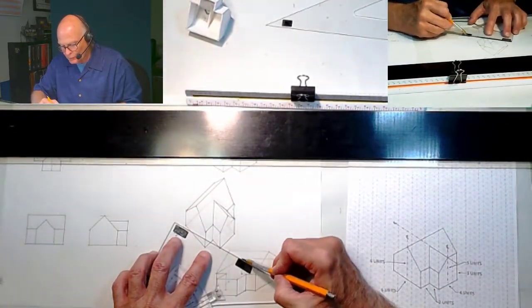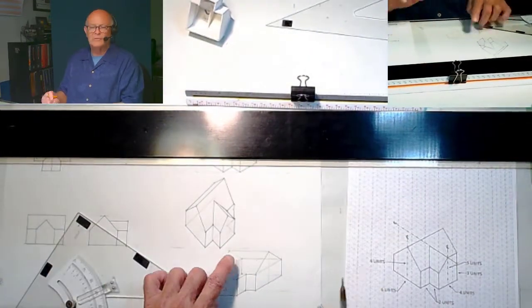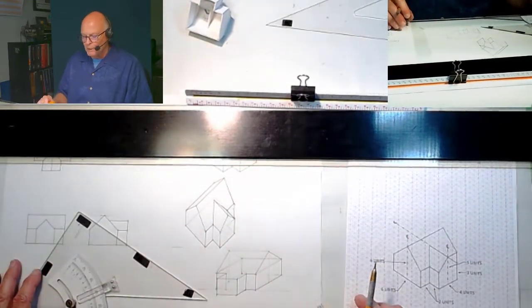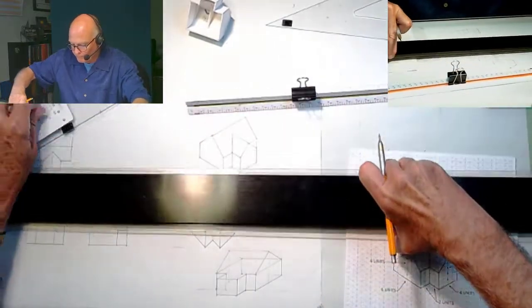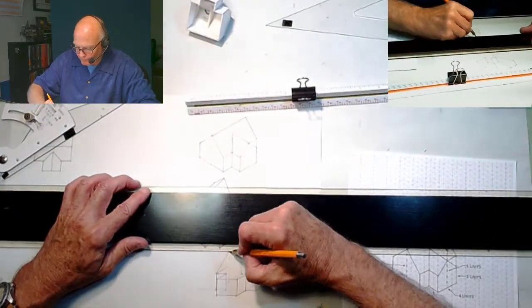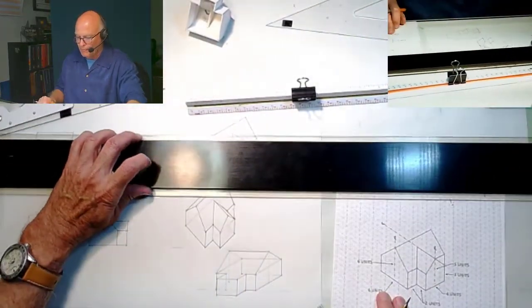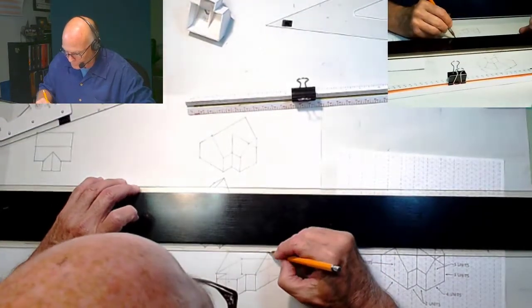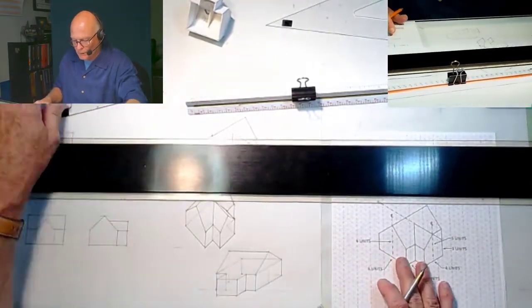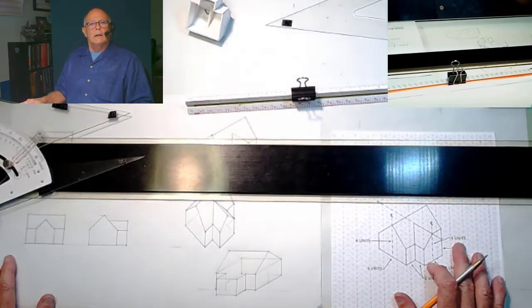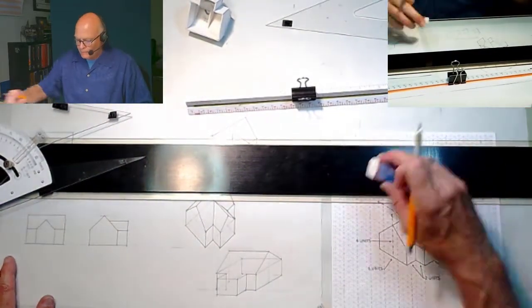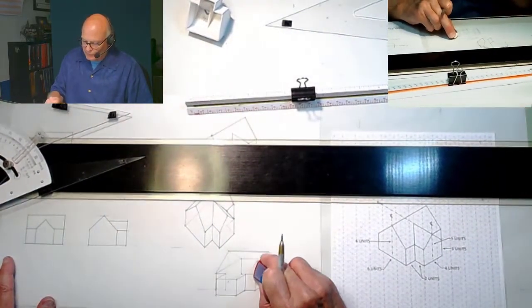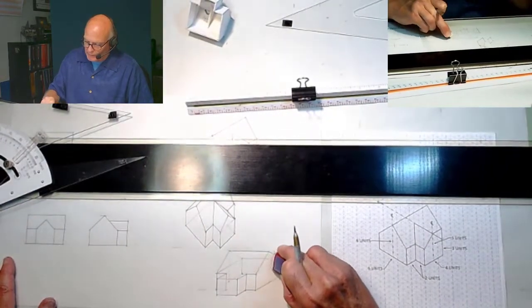Now this one I'm going to draw very light because that's on the back side. We don't see that. Draw that again there. Okay. So there's our basic form. I can erase some of this stuff that's going to disappear anyway.